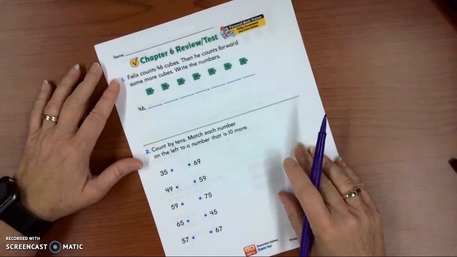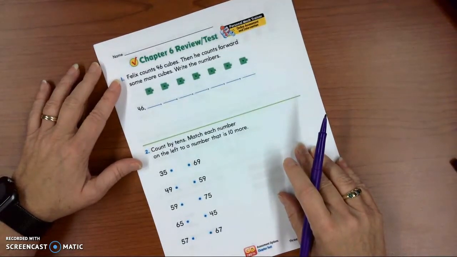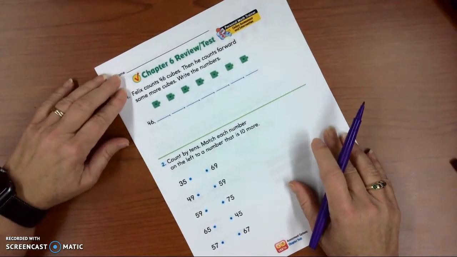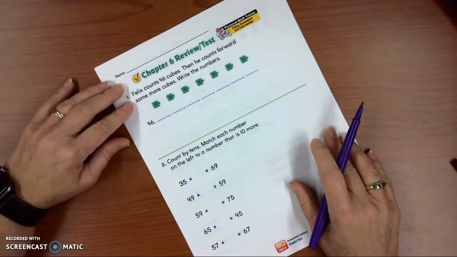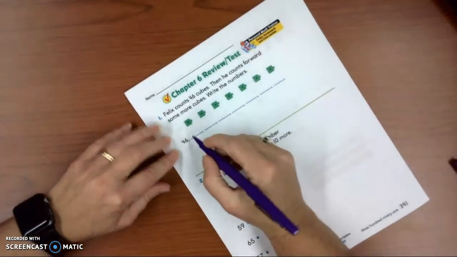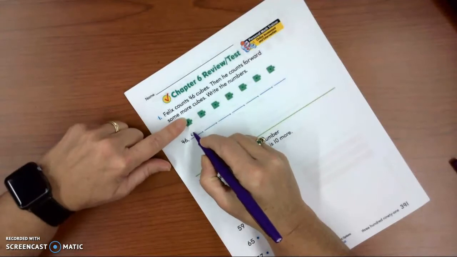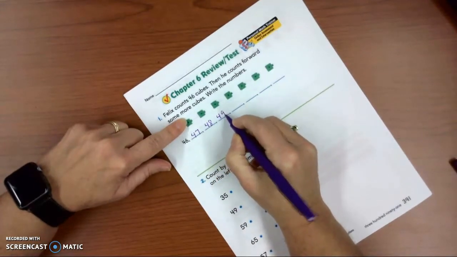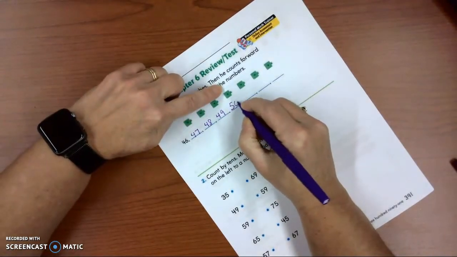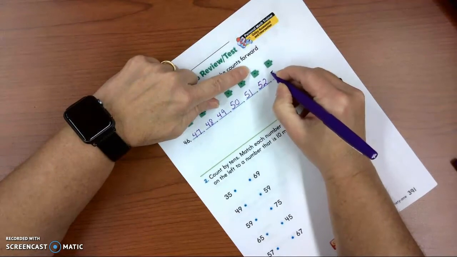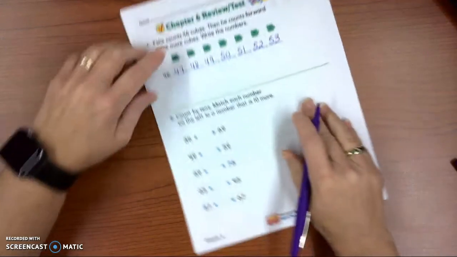This is first grade GoMath, Chapter 6, Unit Review. Number 1, Felix counts 46 cubes. Then he counts forward some more cubes. Write the numbers. After 46: 47, 48, 49, 50, 51, 52, 53.